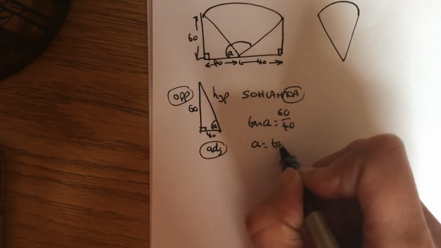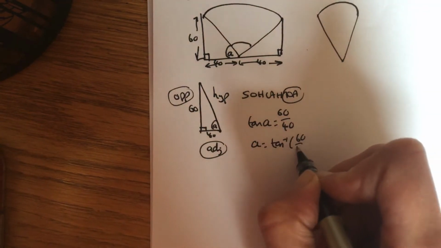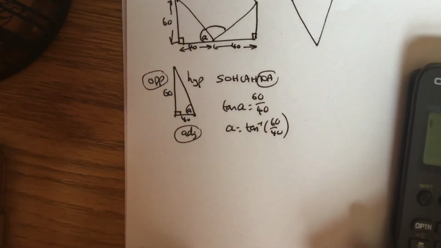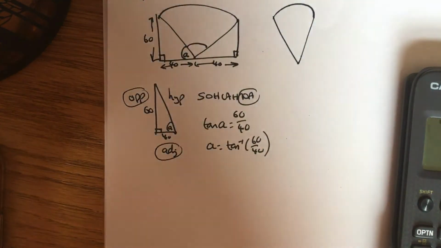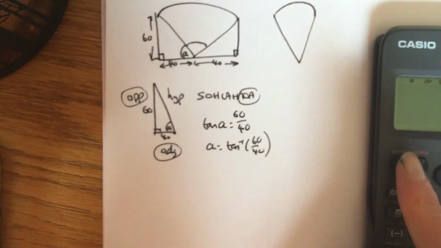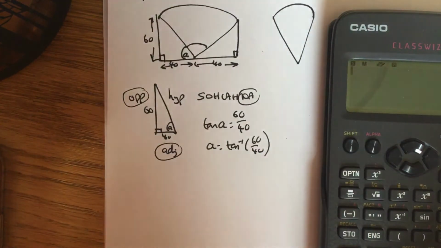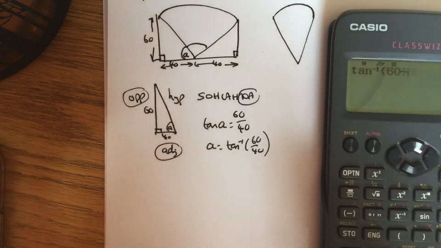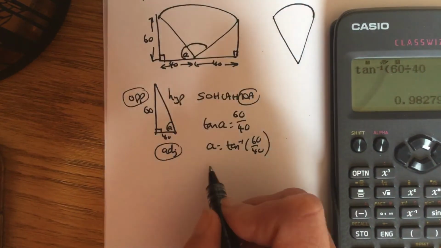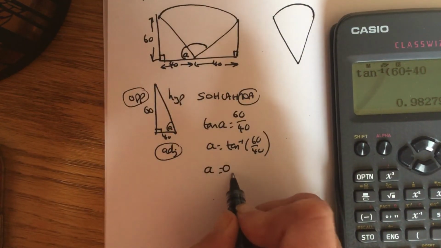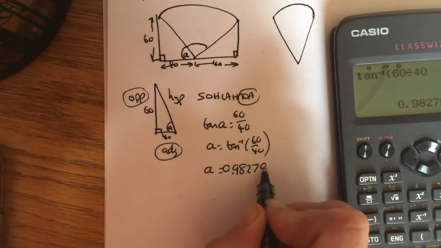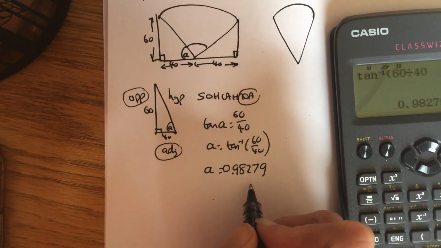The only thing, when you're putting this into your calculator, make sure your calculator is in radian mode, because you can only use the formula for sector if it's in radian mode. So just your normal shift tan of 60 divided by 40 gives you an angle of 0.98279. Now do keep a few decimal places going there.